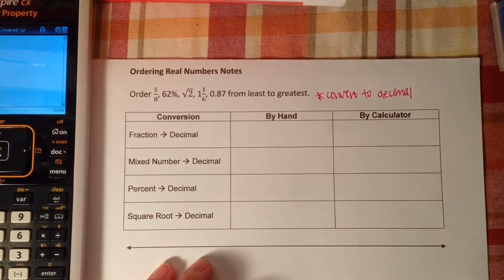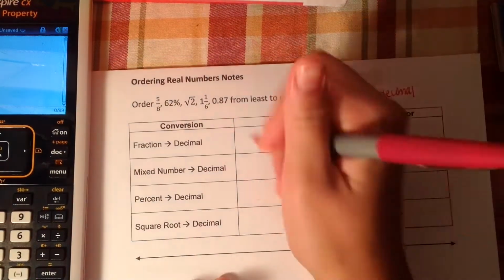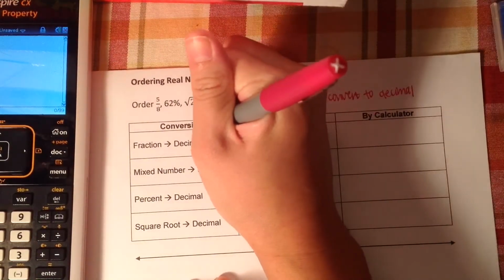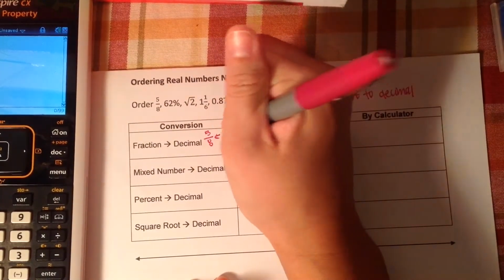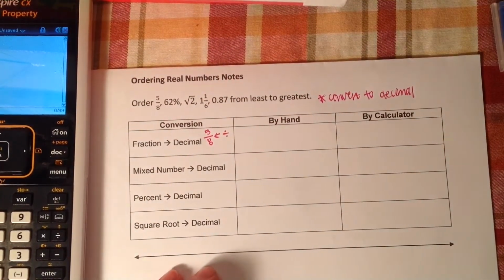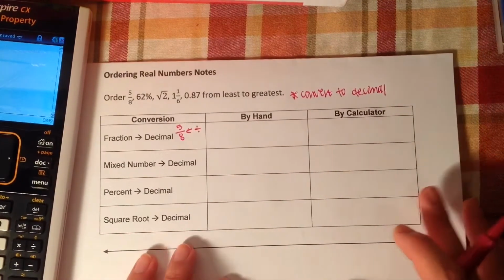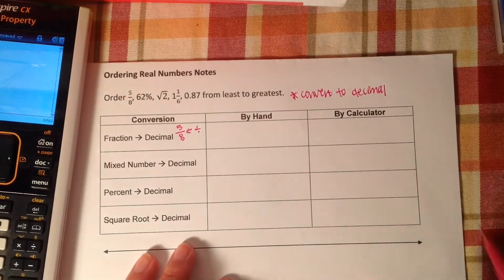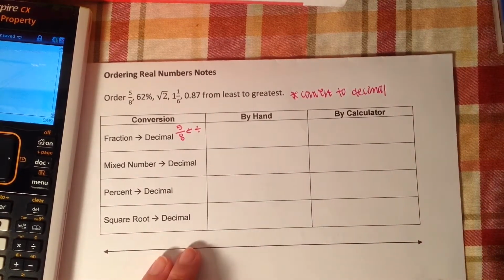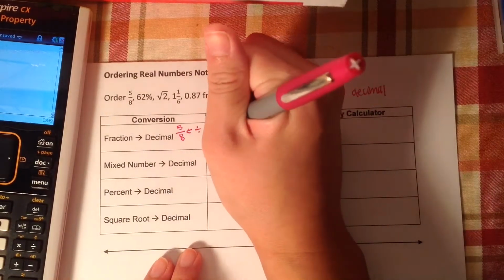So how do you convert a fraction to a decimal? Hopefully you remember that when you have a fraction, this bar right here means to divide. So to say 5/8 is the same thing to say 5 divided by 8. So if you want to find what 5/8 is as a decimal, you're going to simply divide. 5 divided by 8.